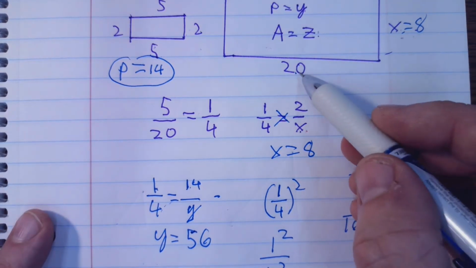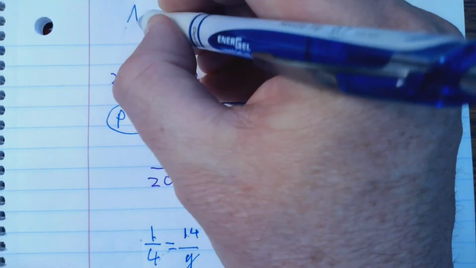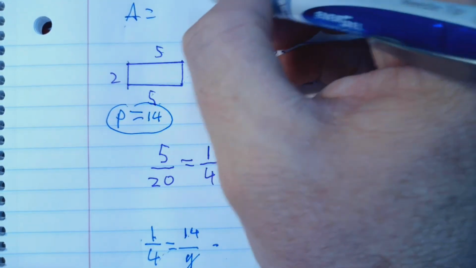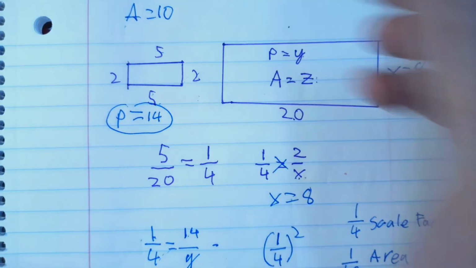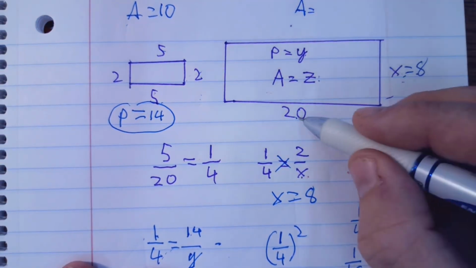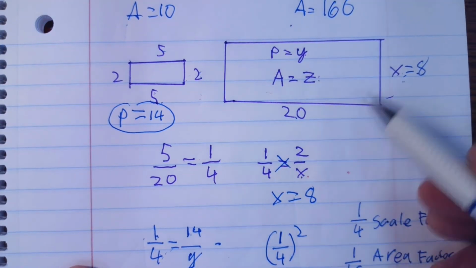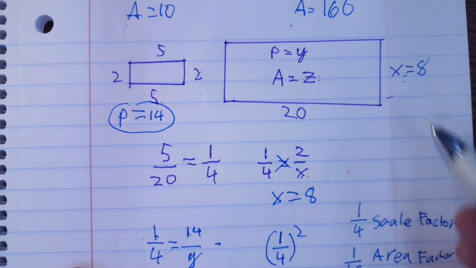Again, we could probably just do it now that we've figured out the sides. The area of this first one is 5 times 2. That would be 10, right? So the area of the second one should be 20 times 8, which is 160. But we want to do it this way because they won't always give us all the information. So let's see how this works.